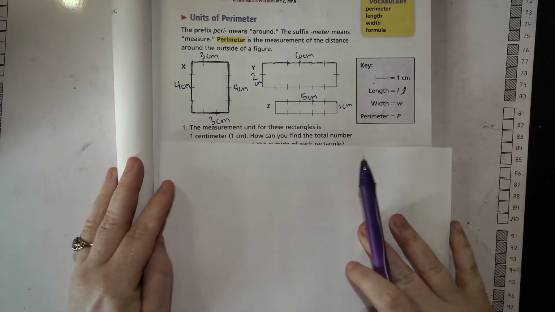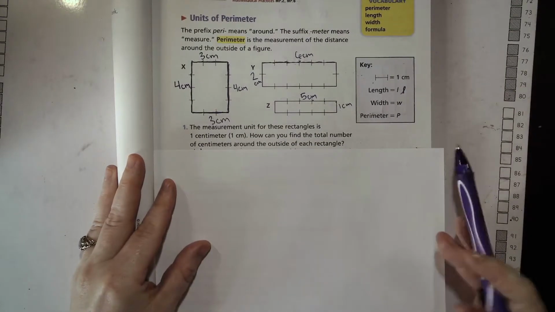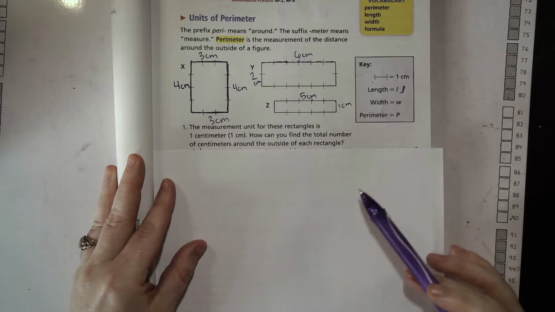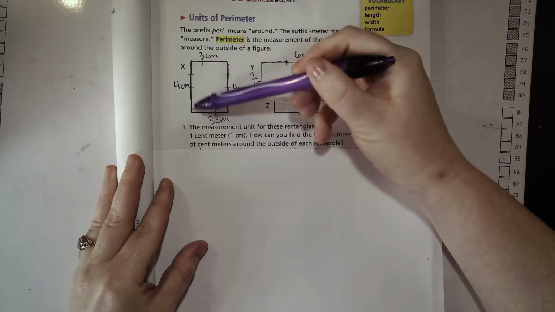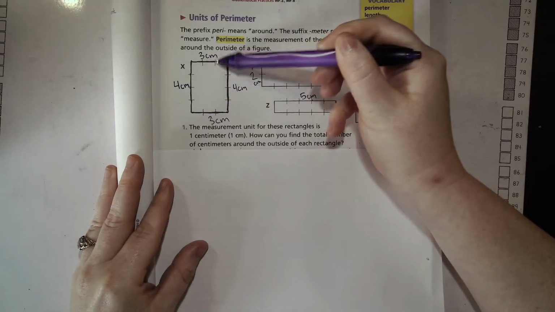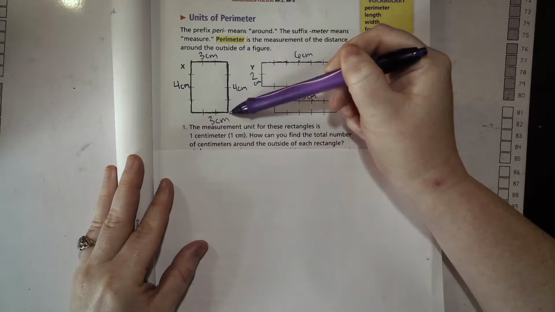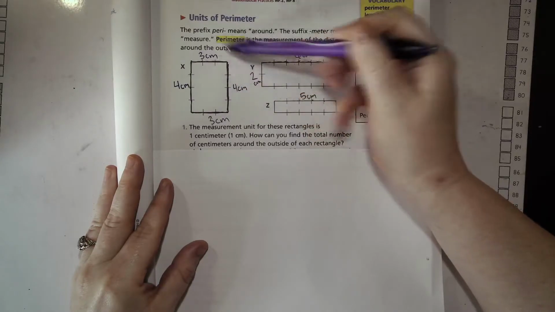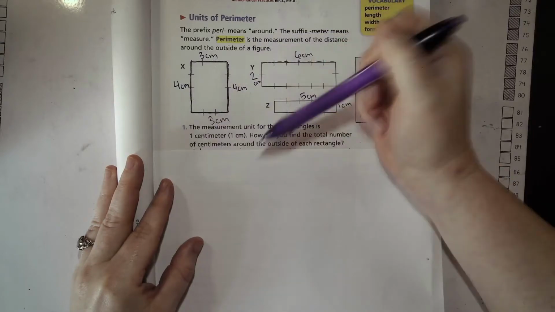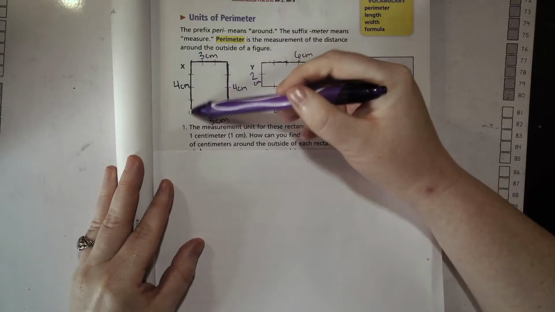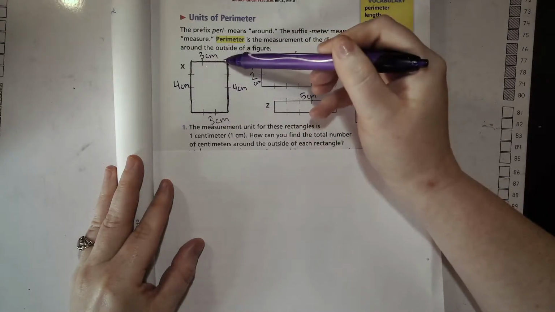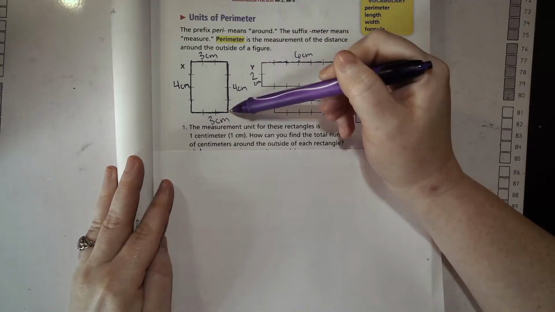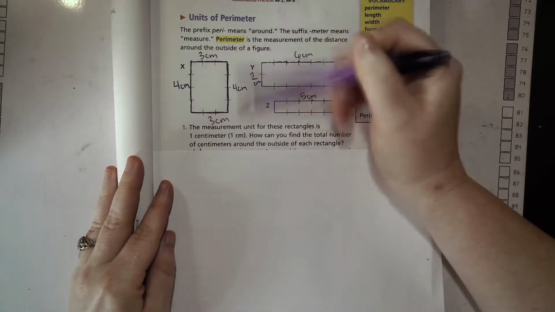So, number 1 says the measurement unit for these rectangles is 1 centimeter. How can you find the total number of centimeters around the outside of each rectangle? What you can do there is you can either count like 1, 2, 3, 4, 5, 6, 7, 8, 9, 10, 11, 12, 13, 14, and you've gone all the way around and you've done 14 centimeters. So you can count. You can also add, right? So if you labeled this side as 4, and this side is 3, and that side is 4, and that side is 3, you could go 4 plus 3, 7, plus 4 more, 11, plus 3 more, 14 centimeters.